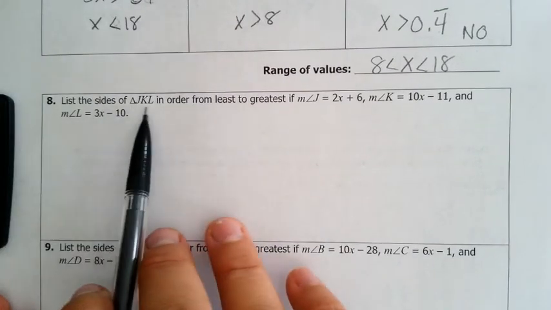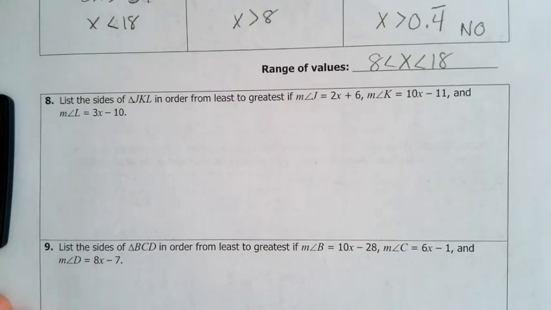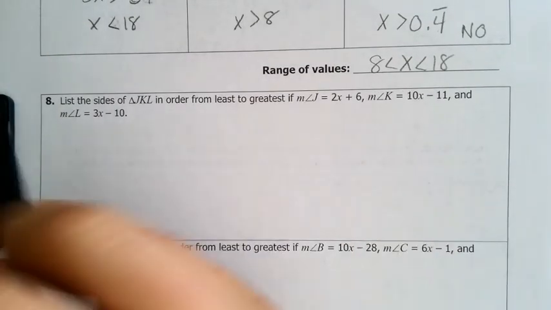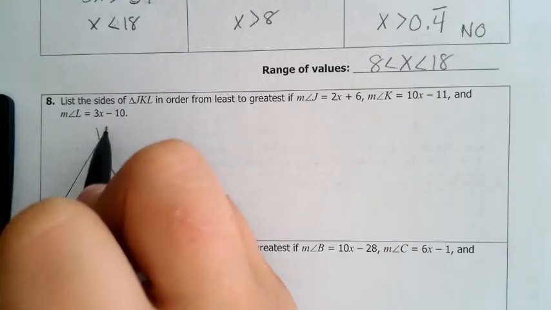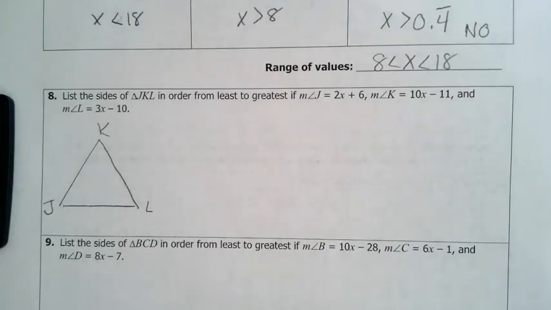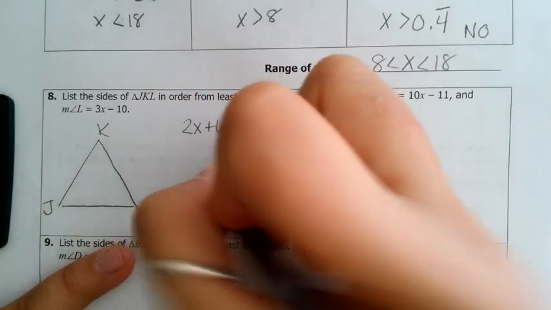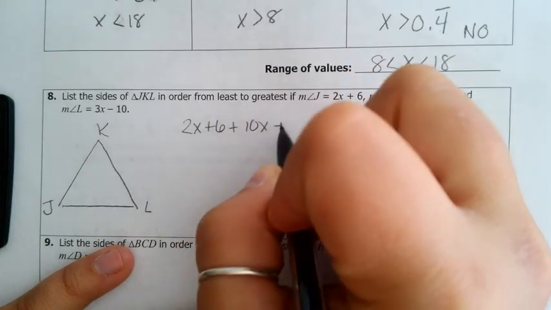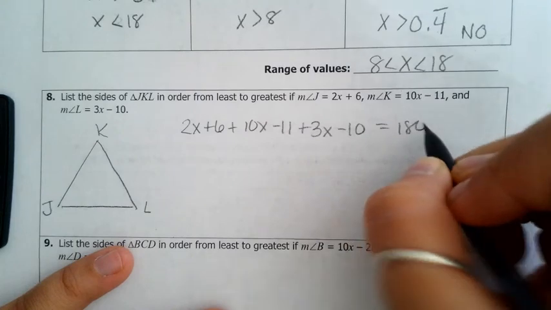List the sides of triangle JKL in order from least to greatest. So when in doubt, draw it out. So here we have a triangle. Let's name it JKL. All three angles of a triangle add up to 180. So 2x plus 6 plus 10x minus 11 plus 3x minus 10 is equal to 180.